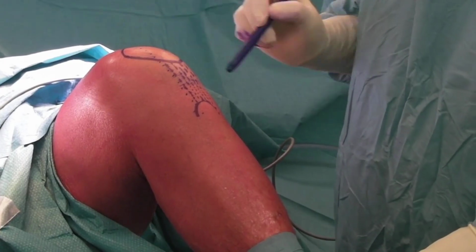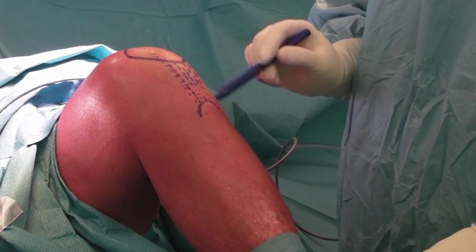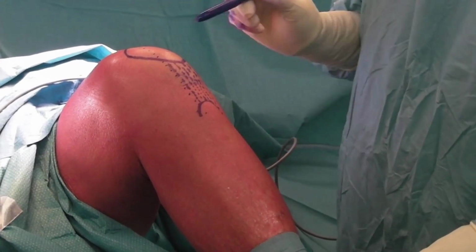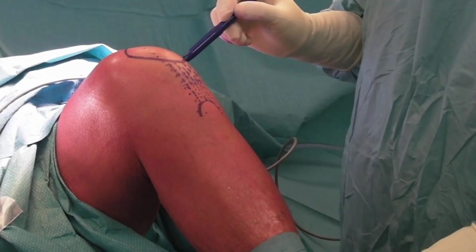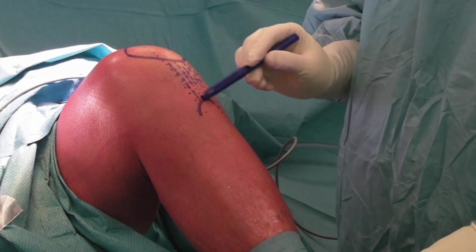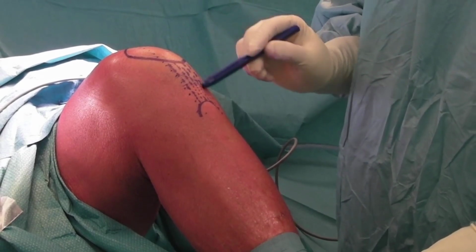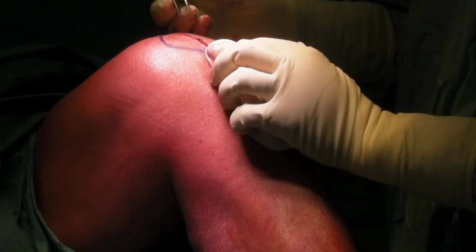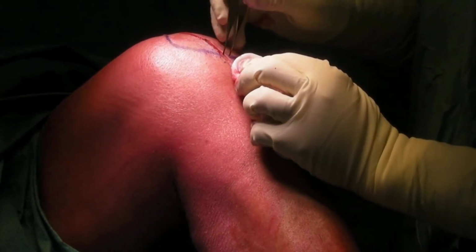The surgery is performed with the patient lying on their back. The anatomical landmarks, represented by the patella, the tibial tuberosity, and the tendon located between them, are identified, and then a surgical incision is made, the length of which varies from patient to patient.